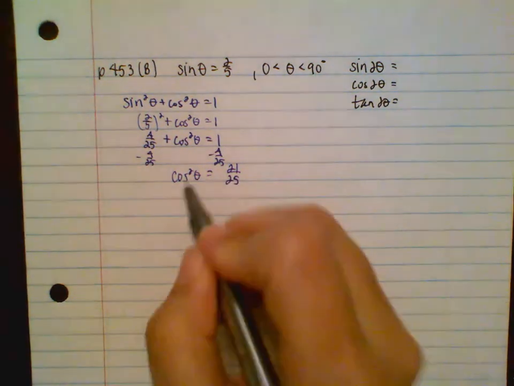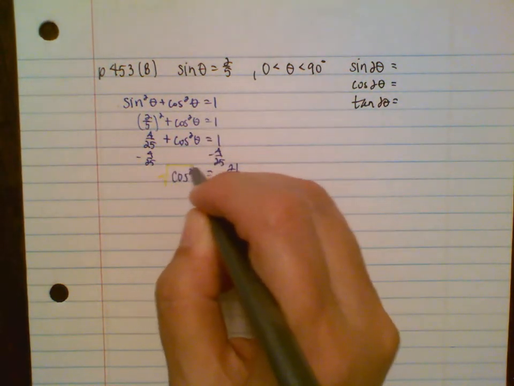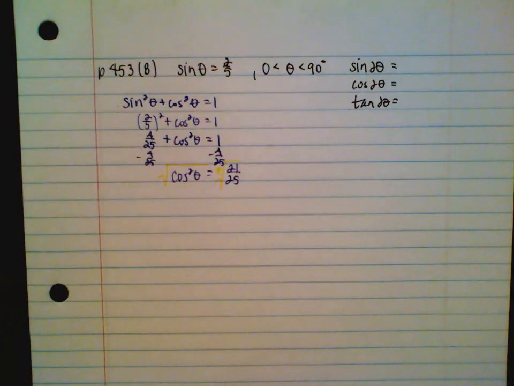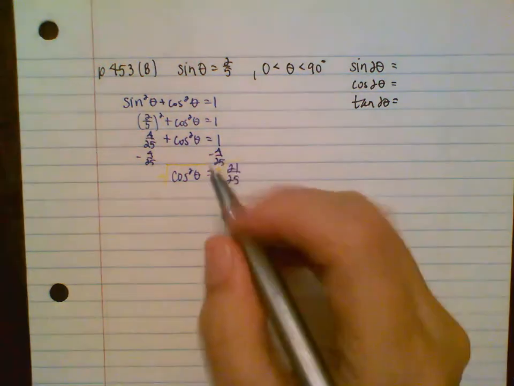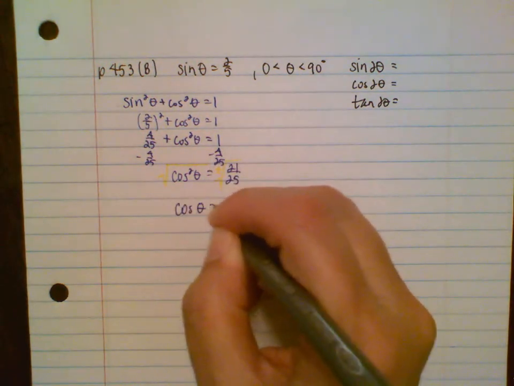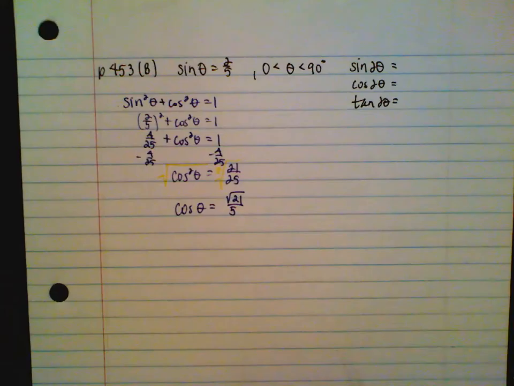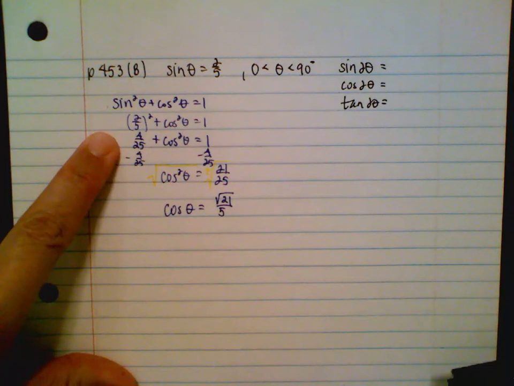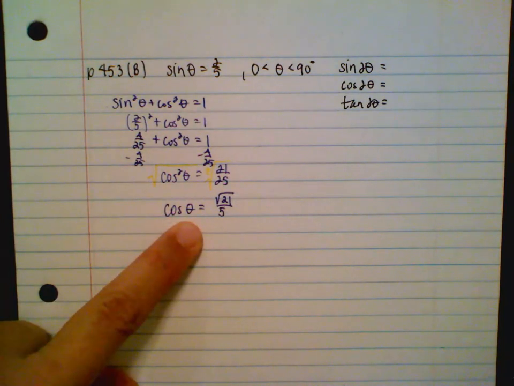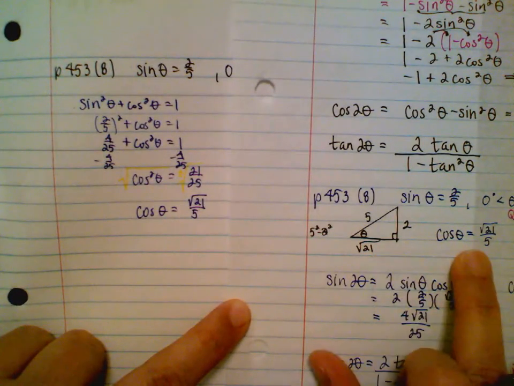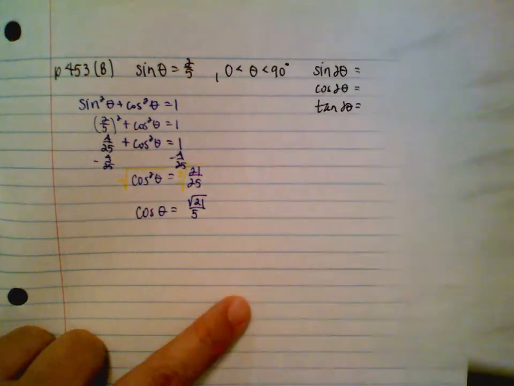Exactly. Okay, so to solve for the cosine, we need to take the square root of both of these. But remember, you always have to consider the positive and negative square root. So this becomes the cosine of theta equals the square root of 21 divided by the square root of 25, which is 5. Okay? So here we have it. We have the algebraic version where we see that the cosine of theta is the square root of 21/5. And we have the right triangle version to see that the cosine of theta is the square root of 21/5.